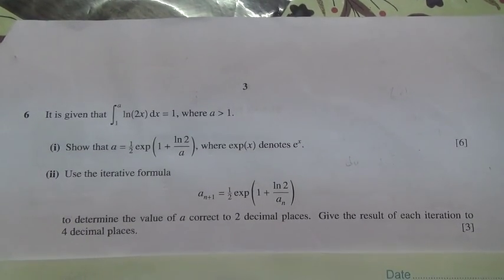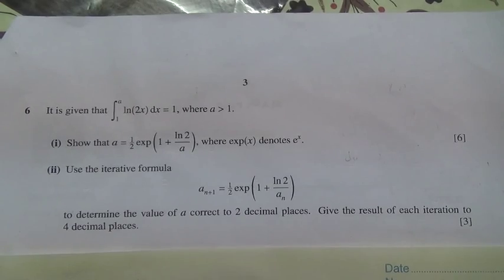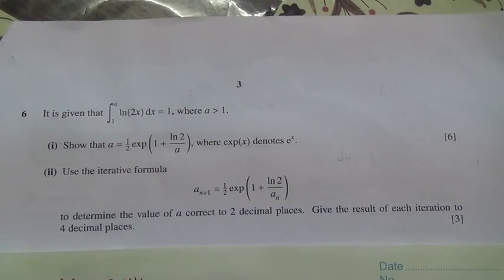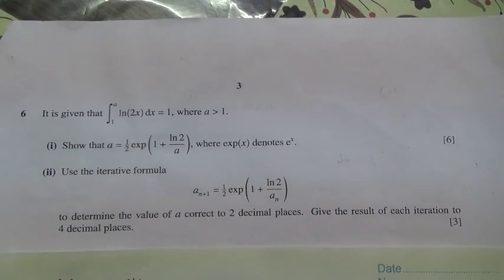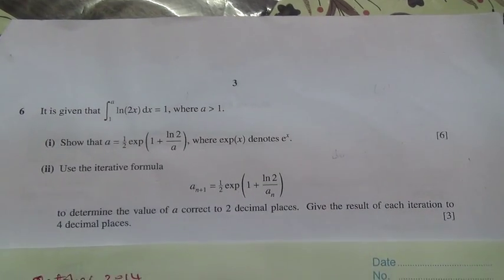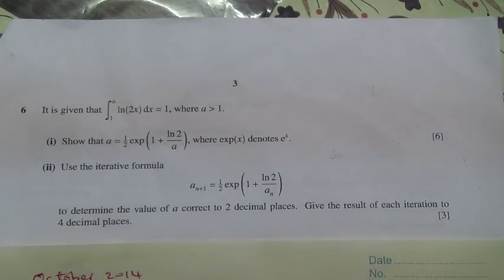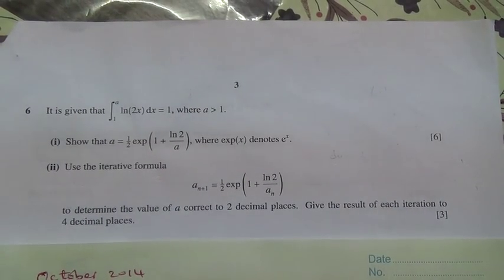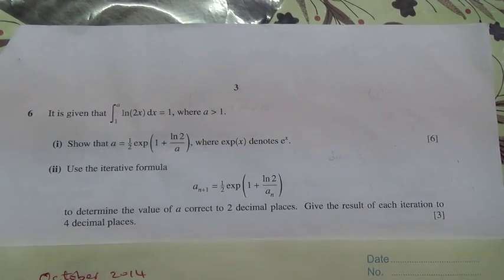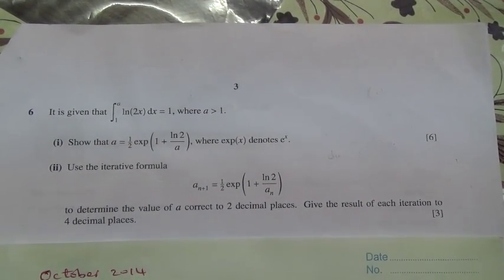Question number 6, taken from October 2014, HSC Advanced Level Maths, P3. It is given that the integral of ln 2x dx, with limits 1 to a, is equal to 1, where a is greater than 1. Show that a is equal to half the exponential of 1 plus ln 2 over a, where exponential of x denotes e to the power of x.